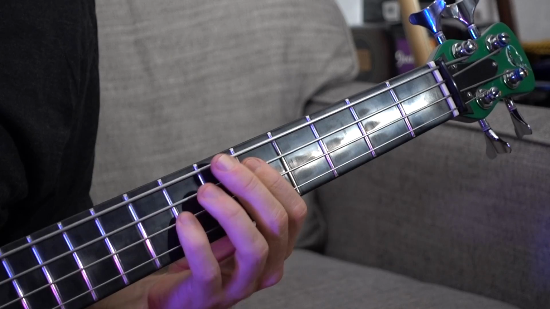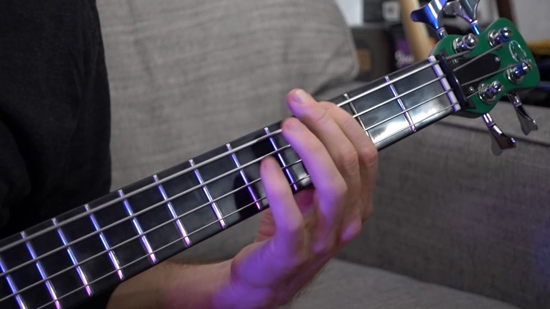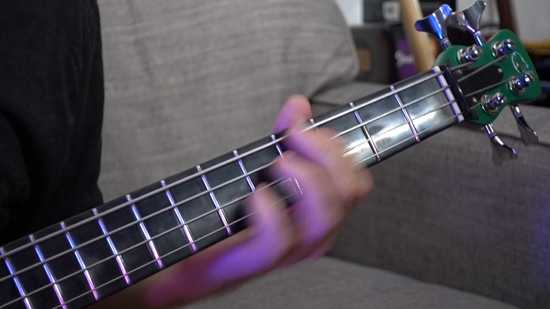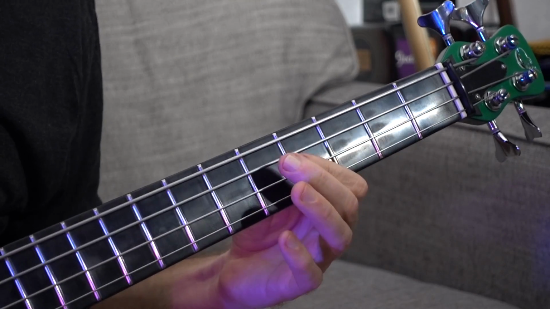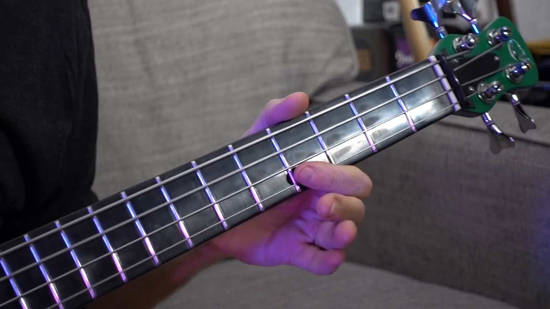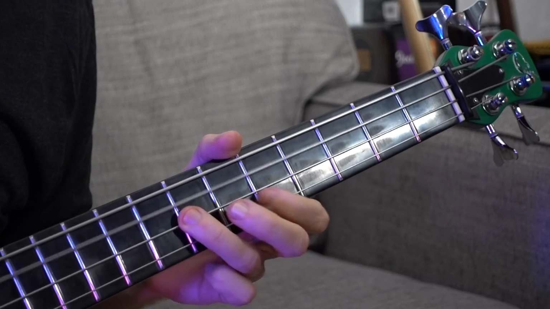Root, 5. Root, octave. Or modally. It's really just cool stuff, I think, that really makes your playing more fun.